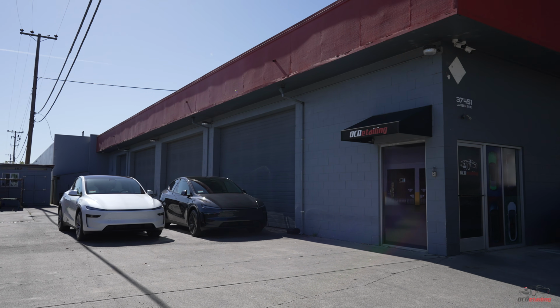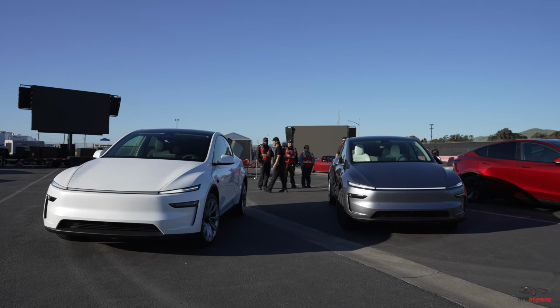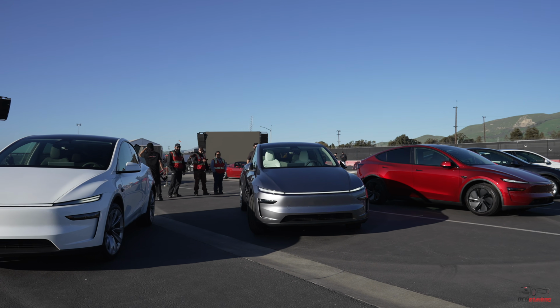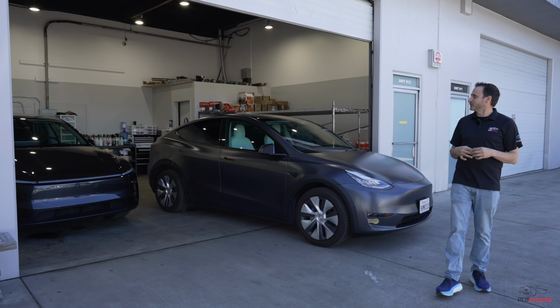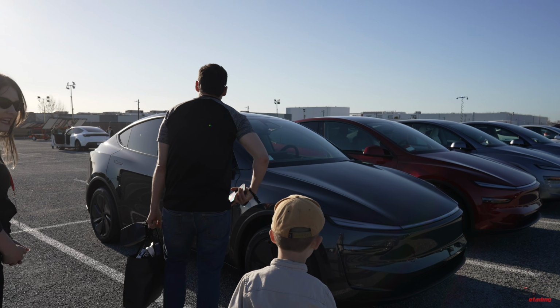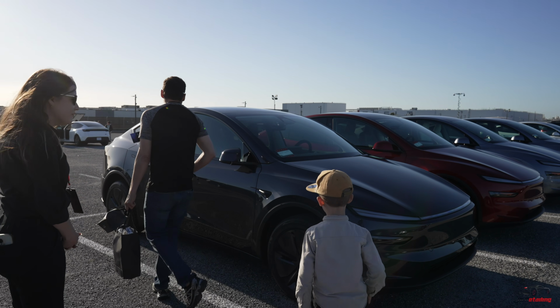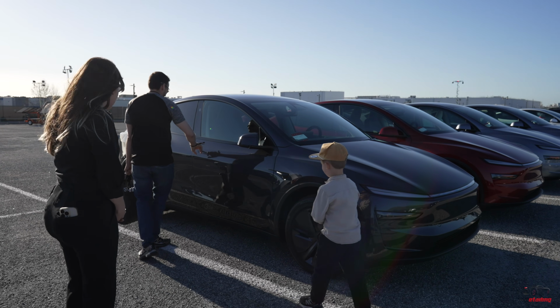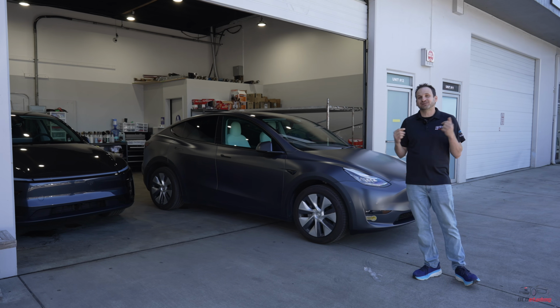There was a really cool delivery party yesterday at Tesla. We got to go tour the factory. We got to see a Cybercab in person. We got to go around the Tesla racetrack, all while picking up my brand new Juniper Model Y. While I was there, one of my customers was actually picking up his too, and he happens to be an engineer at Tesla that helped design this car.